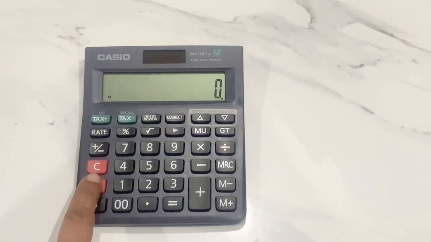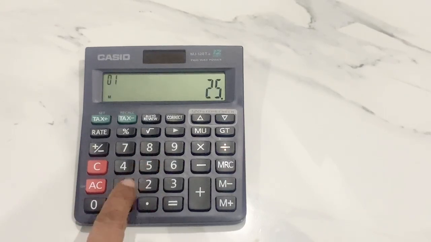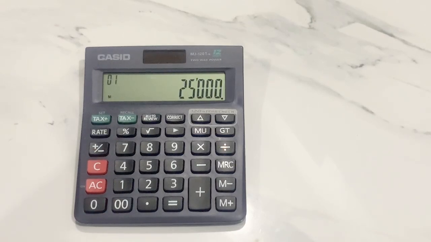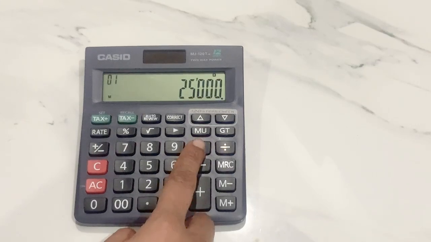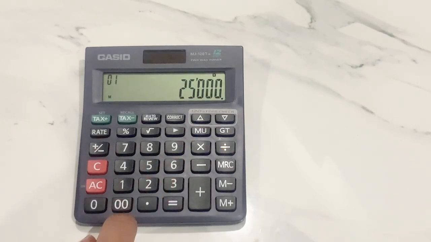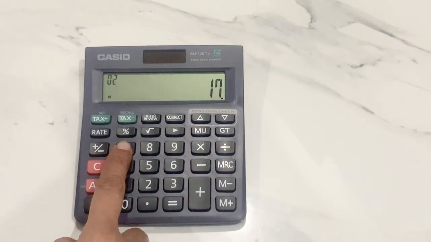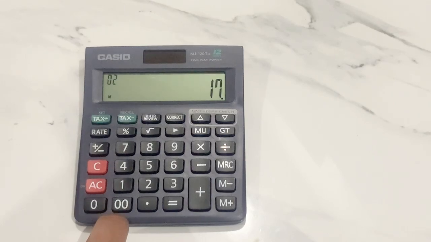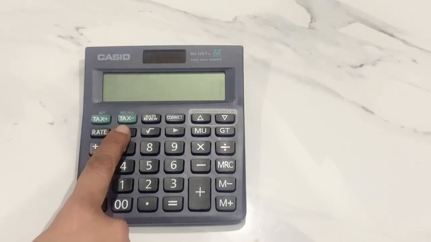Now let's do another example. Let's suppose we have another item and the price of that item is $25,000. So now we have to calculate 17% discount on it. So first of all, I will press the multiplication button. Then I will press 17. After this, I will press the percentage sign.